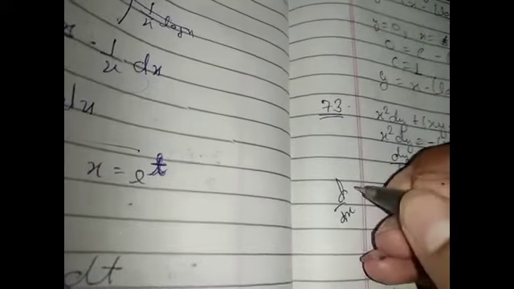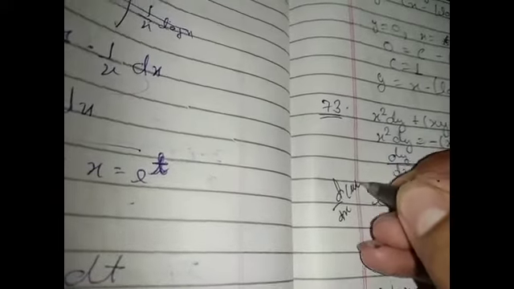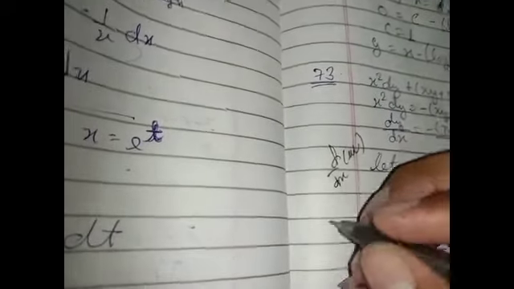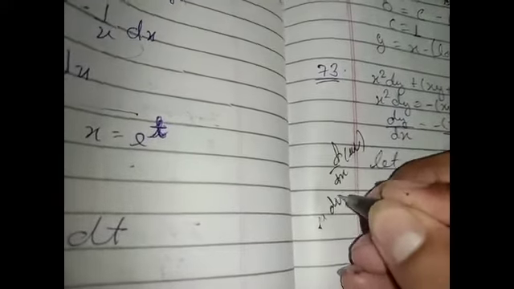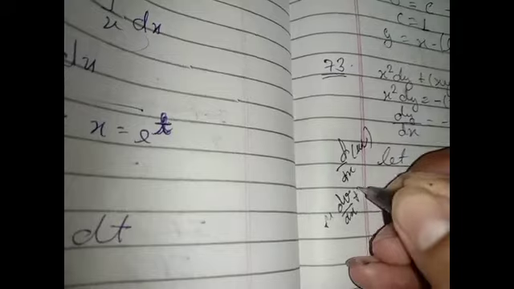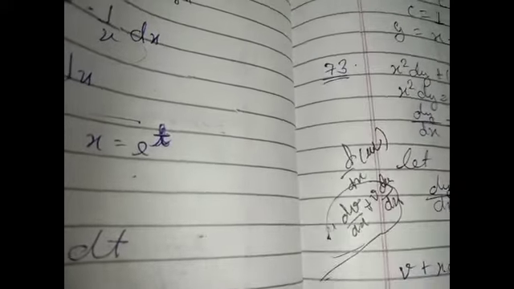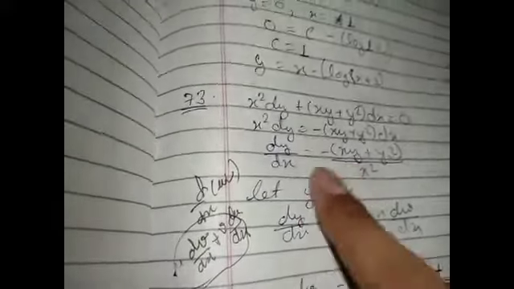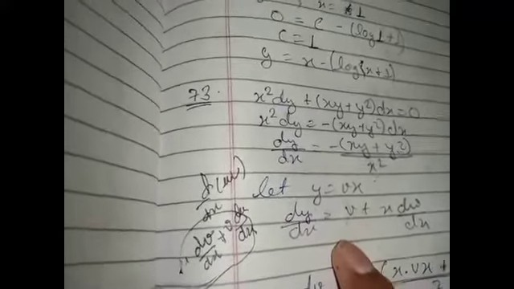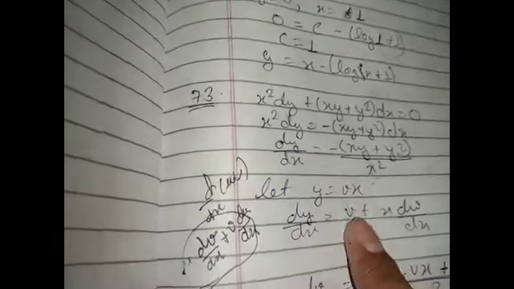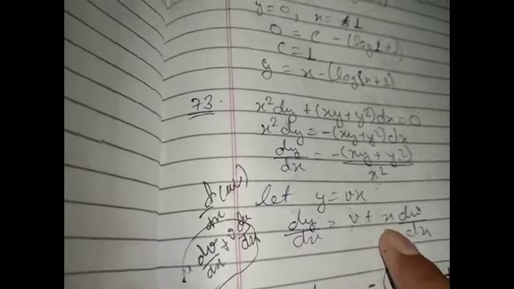Differentiation d over dx of uv is u dv over dx plus v du over dx. This is the multiplication rule in differentiation. So by differentiating we get dy over dx is equal to v plus x dv over dx.